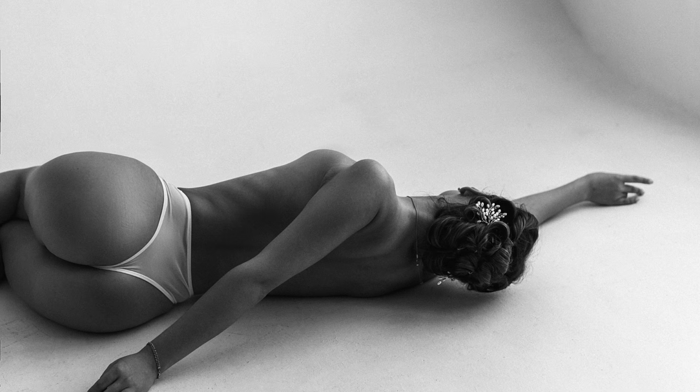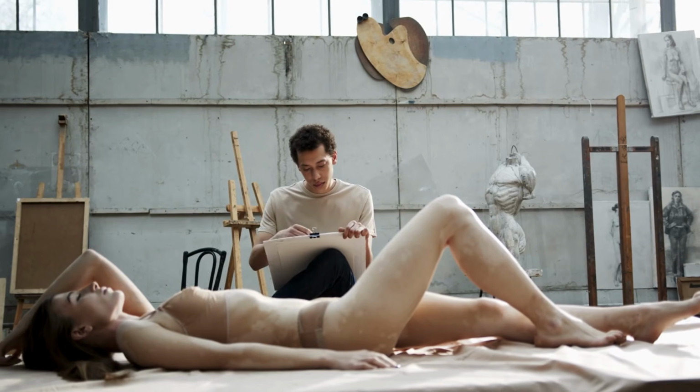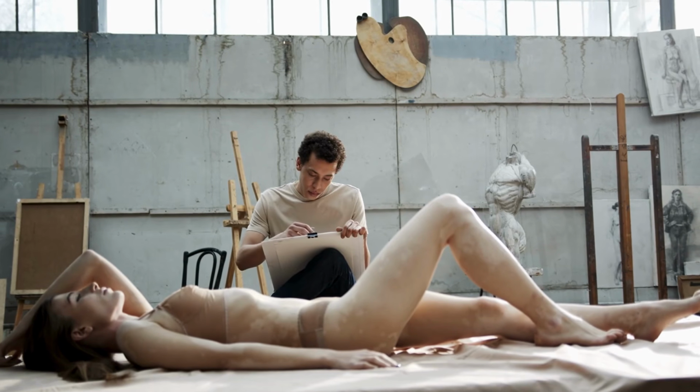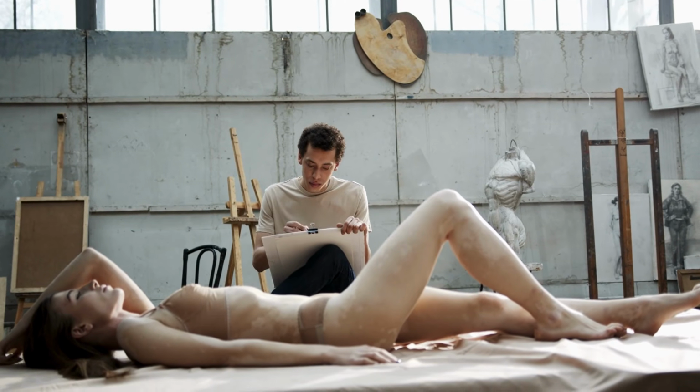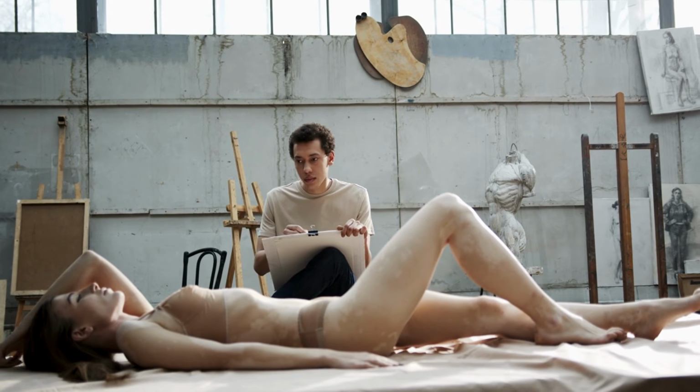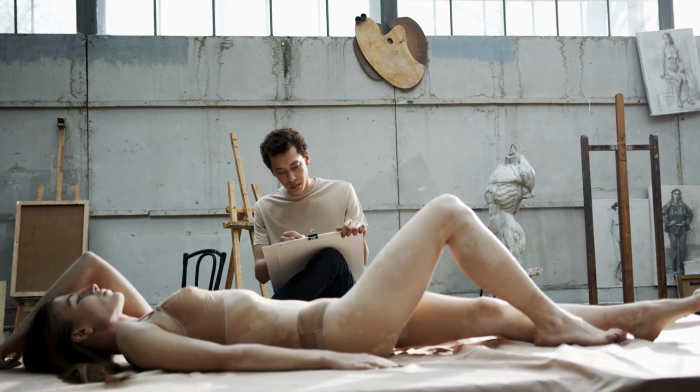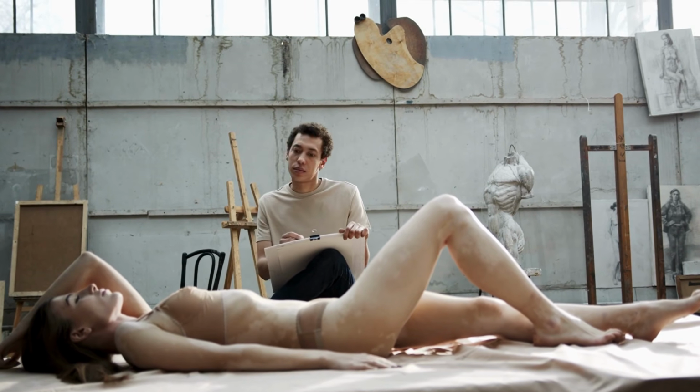Composition is equally important. A nude photograph does not need to show the entire body. Sometimes a single detail can be powerful. A hand, a shoulder, a silhouette, the curve of a back. A carefully composed image encourages viewers to focus on form rather than simply on nudity.